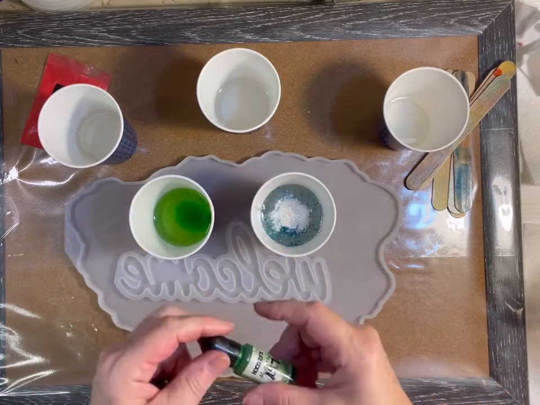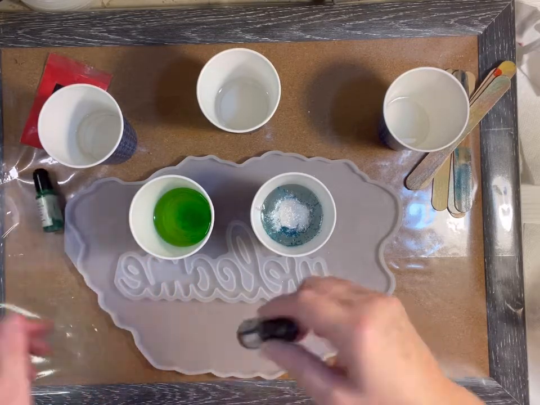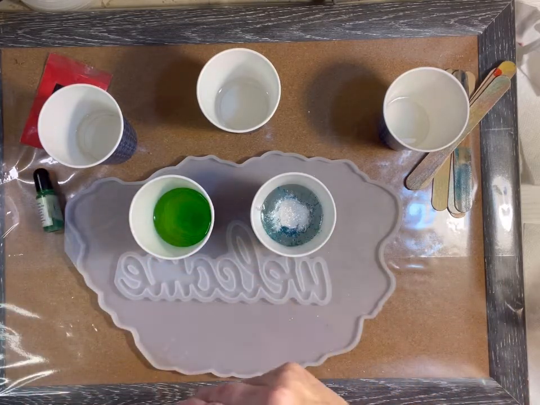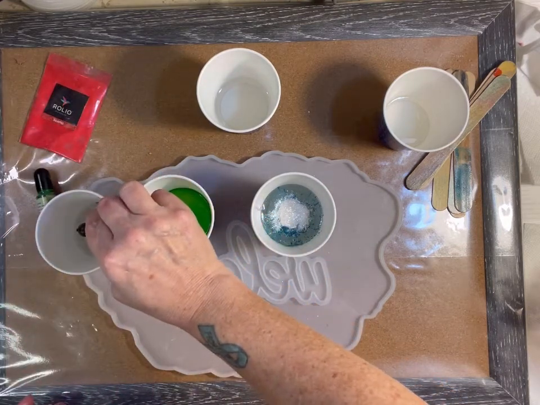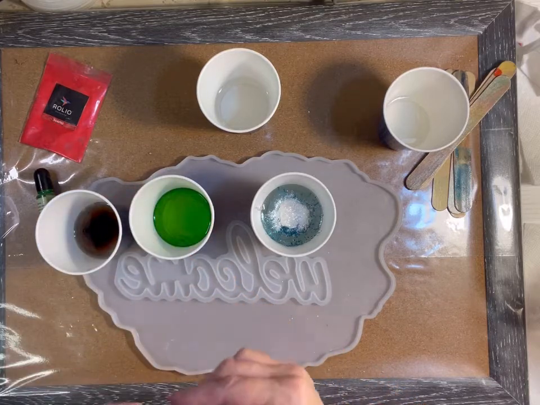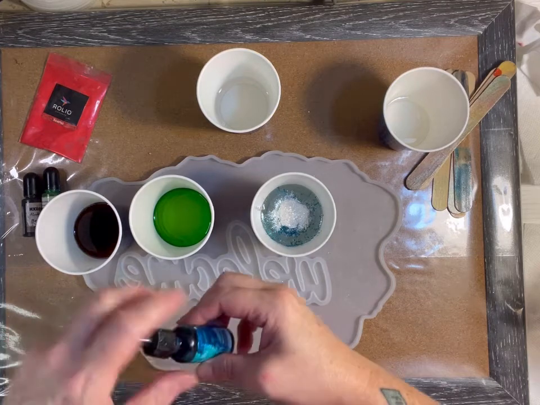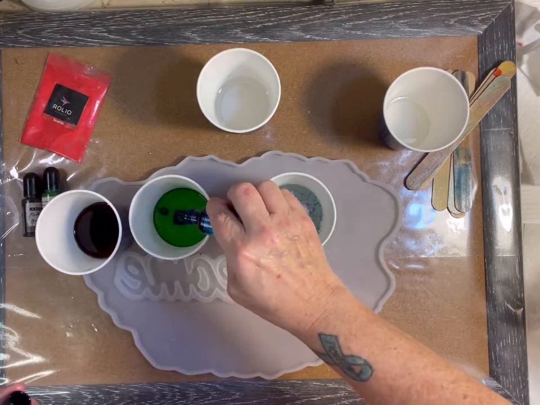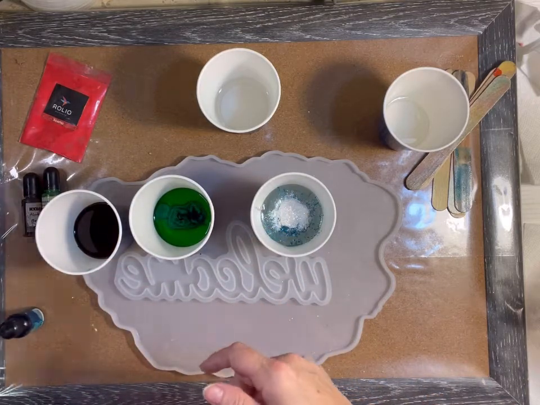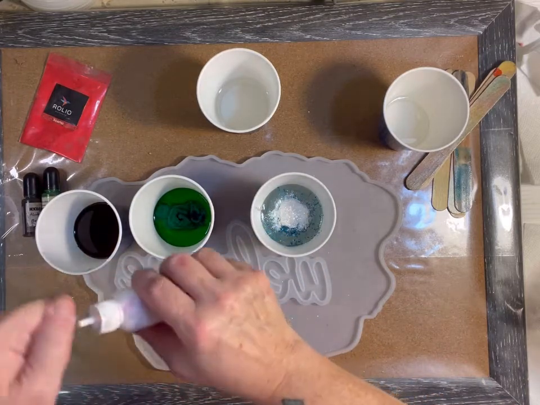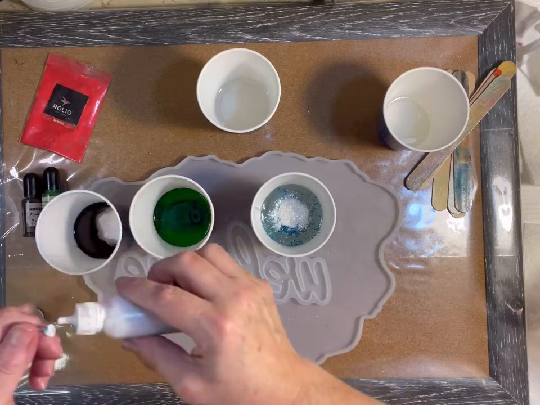Alright, so that's 10 of hexadiphysics. Whatever that name is. And then some brown. Again, I put 5 in there. So now I'm going to make this blue with Laguna. That's 5. I'm going to make this light brown. 1, 2, 3, 4, 5. Those are really big drops.